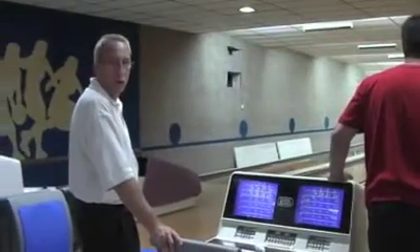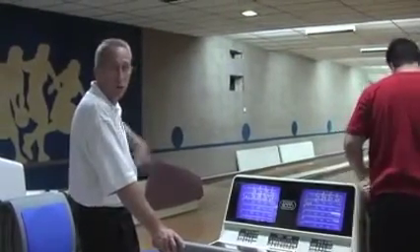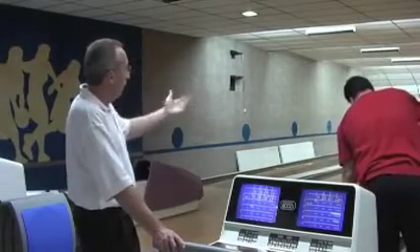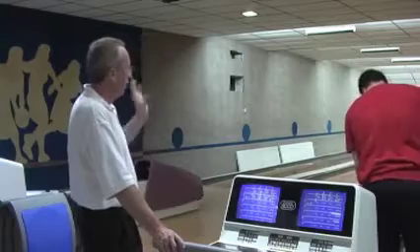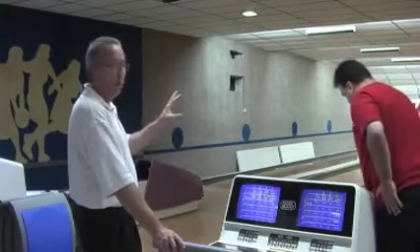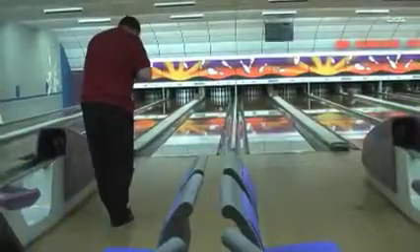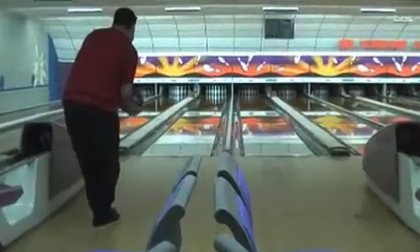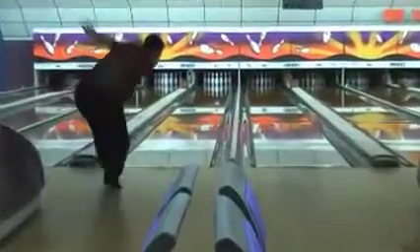Obviously, with less surface on the ball, it got much more length down the lane before it turned the corner. And depending on where the ball hits at the pins, that will tell you whether you have the right ball in your hand and you have the right surface. So, Corey's very versatile. He's going to move his feet until he hits the pocket.